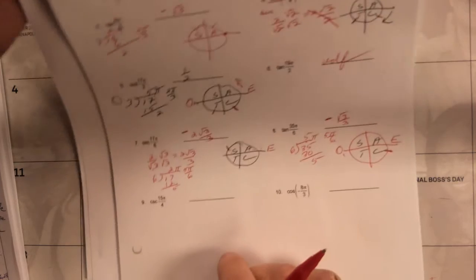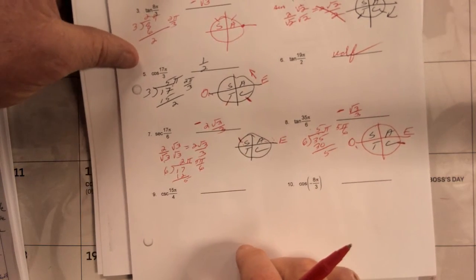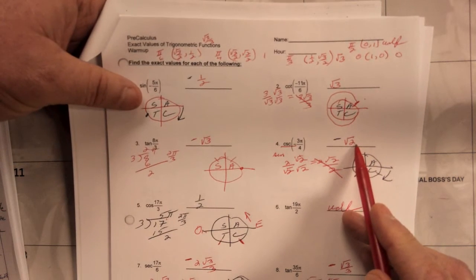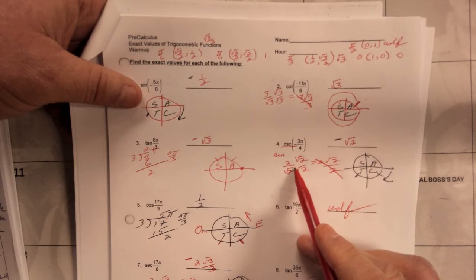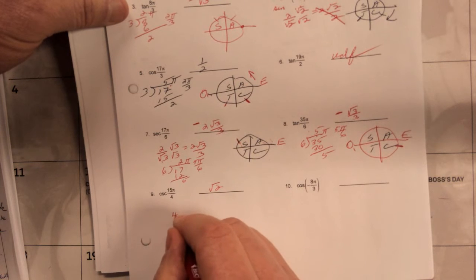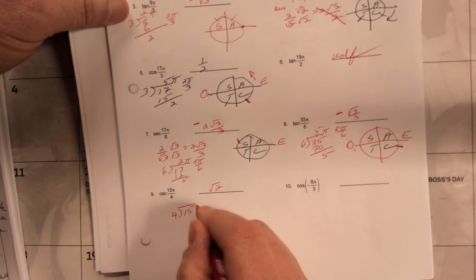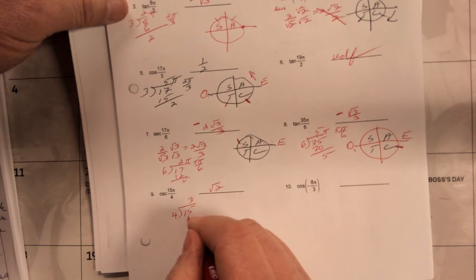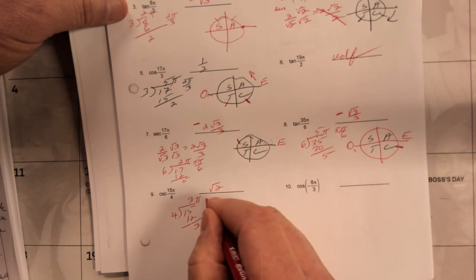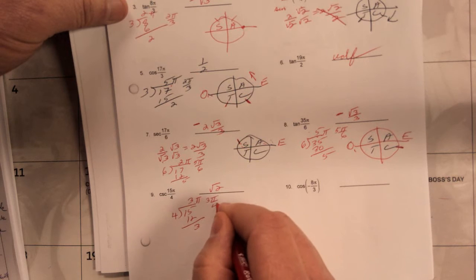Cosecant of 15 pi over 4. Well, we already did the cosecant function above here. We have pi over 4 is root 2. We already know it's root 2 because the reciprocal of root 2 over 2 is root 2. So we have to just decide if this is positive or negative. So we have to divide it out. 4 into 15 goes 3 times. That's 12, left over with 3. So it's 3 pi with a remainder of 3 pi over 4.